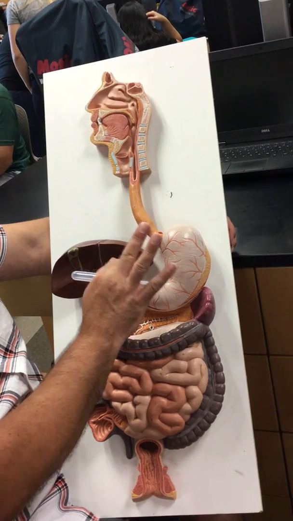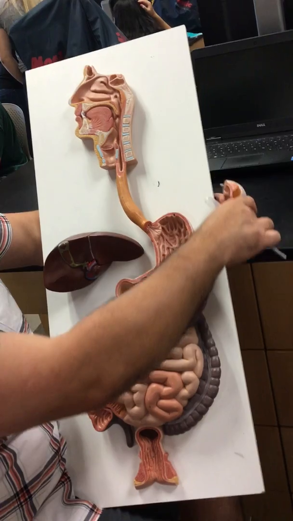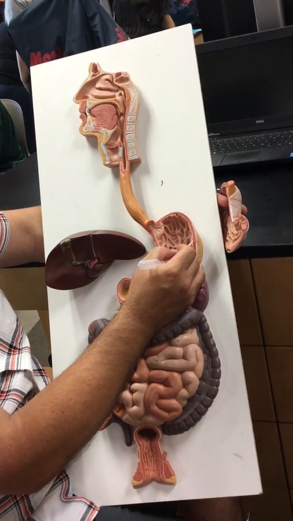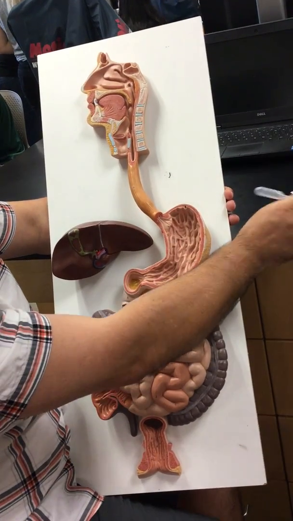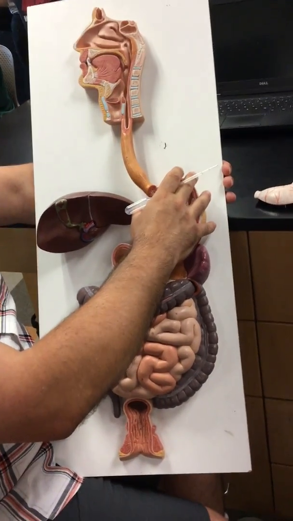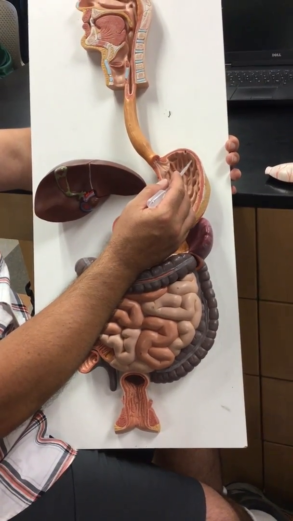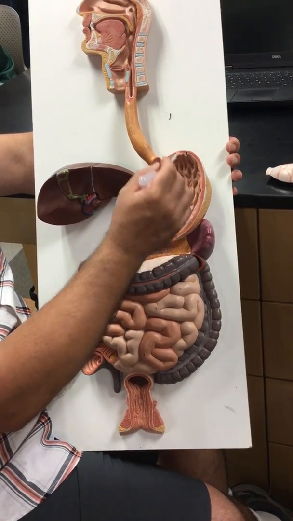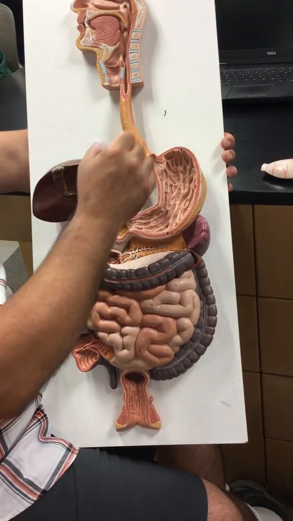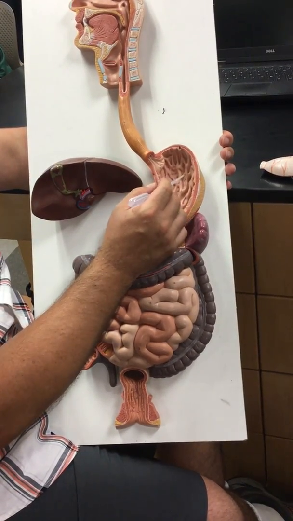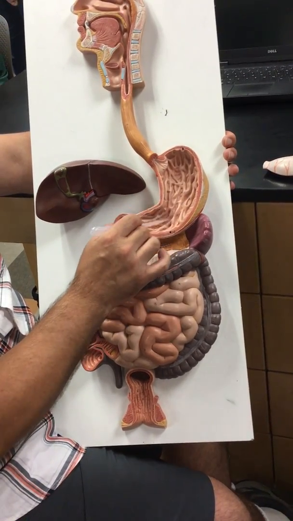Your stomach has 3 layers of muscle. It's going to have an inner circular layer, an outer longitudinal layer, and even more external, an oblique layer. You can't really see all 3 on this model. Opening up the stomach, we can see regions such as the fundus up here, the cardia through here. Just remember your heart sits right about here. We have these folds inside the stomach known as rugae.